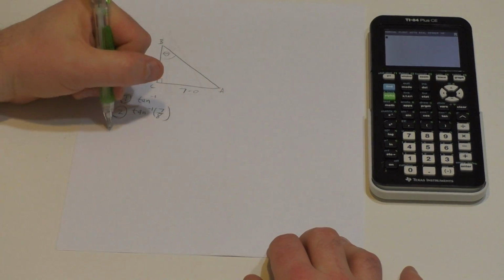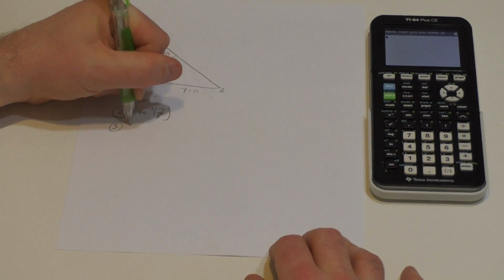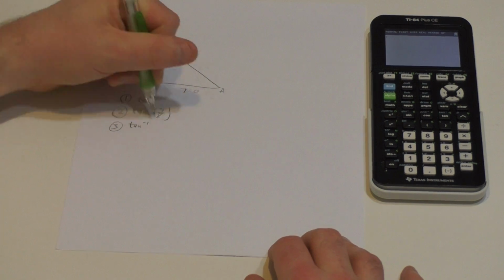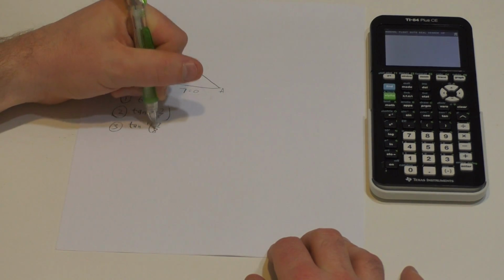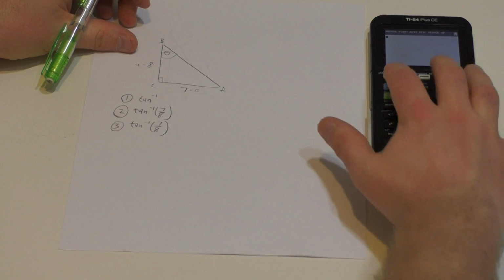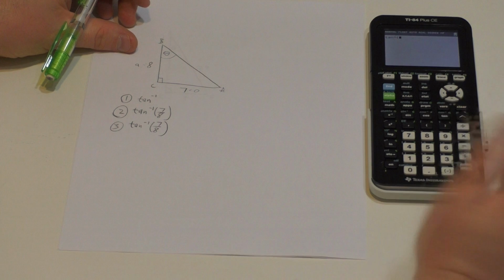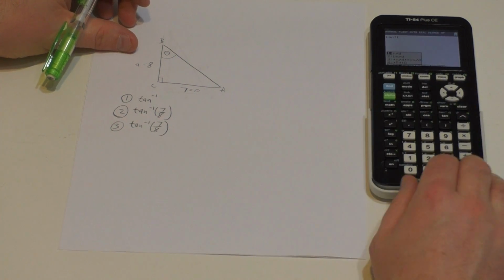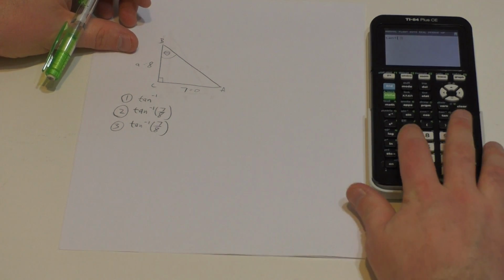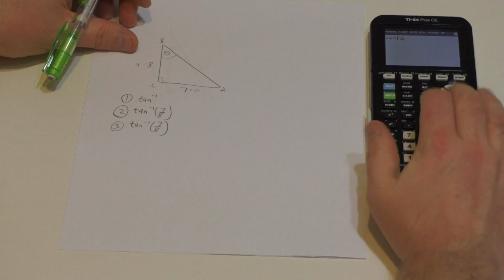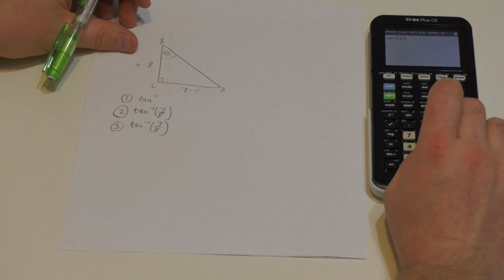Okay? My third step, you guys, is just to go ahead and put this into my calculator. Alright, so I'm going to press second tangent for the tangent inverse. I like to hit alpha y equals to make it a fraction, but you can use the division sign for this as well. 7 over 8.